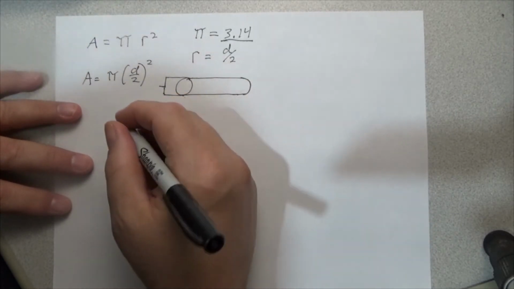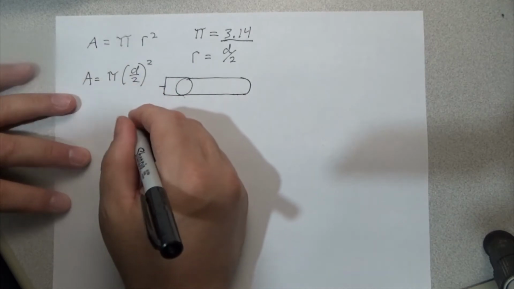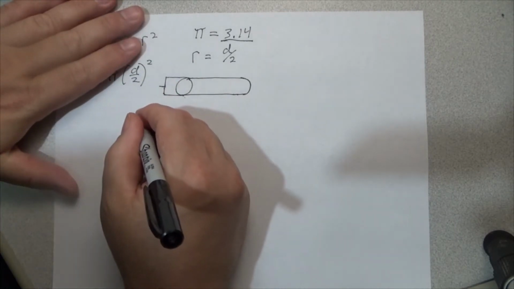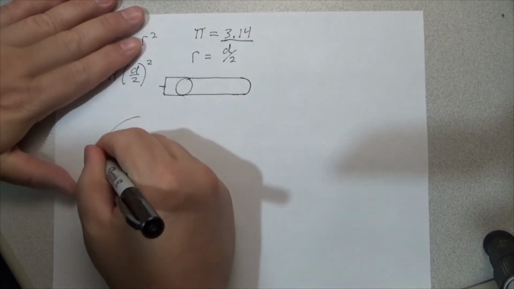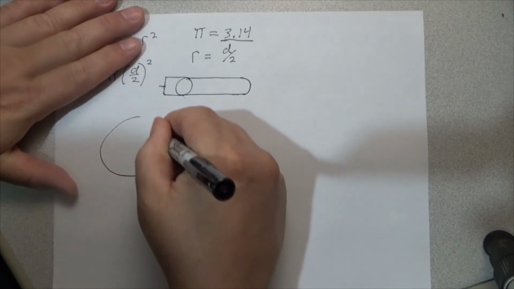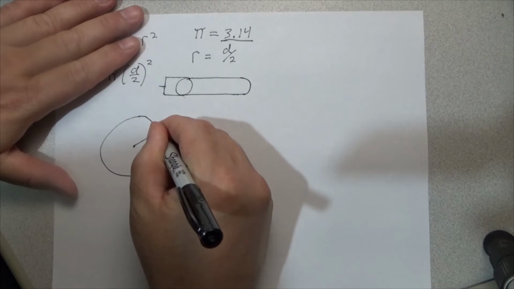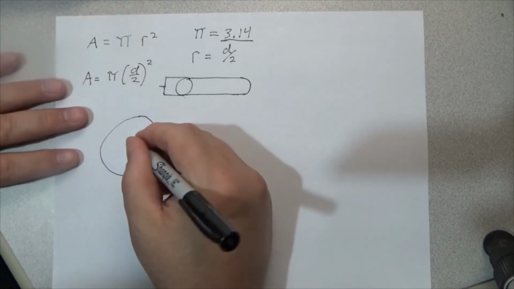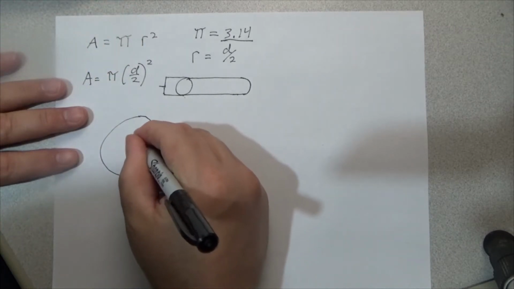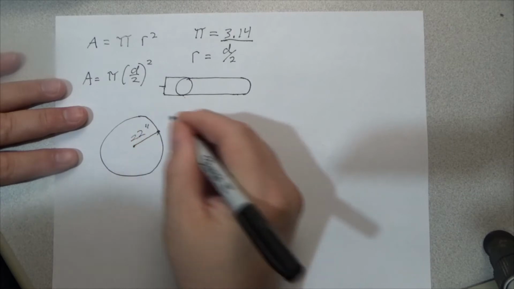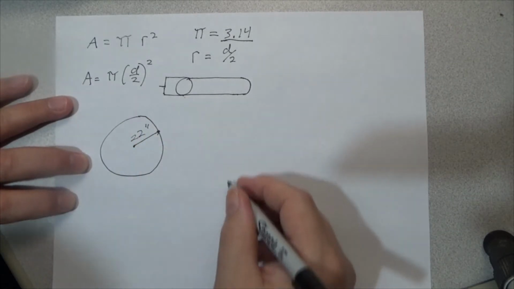Okay, so let's say we have a circle, and the radius is 22 inches. And we want to know the surface area of that.